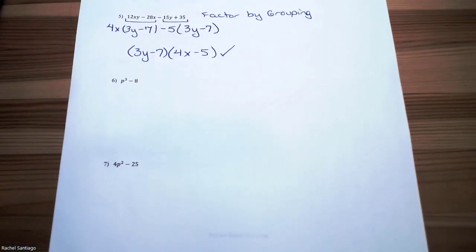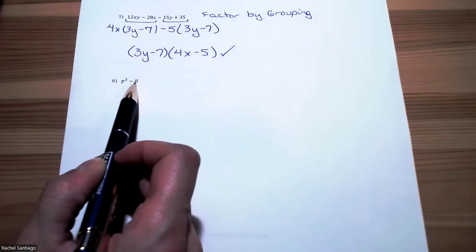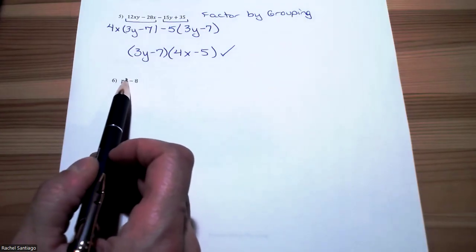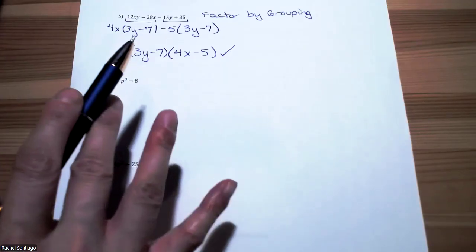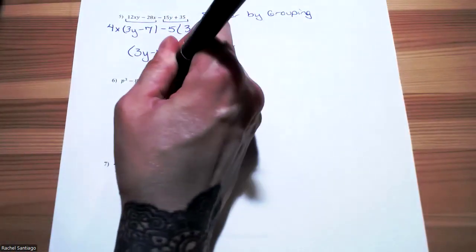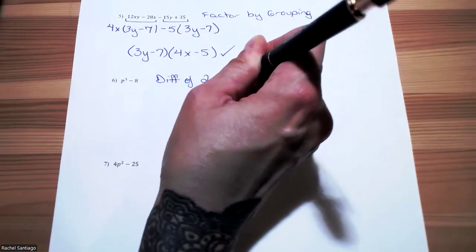For number 6, we get into this cool territory of, hey, now we have the difference of 2 cubes. That p to the 3rd power, just seeing the 3rd power screams cube. Not always, though. You have to take a look at the other term and see what's going on there. But this definitely is simply the difference of 2 cubes.